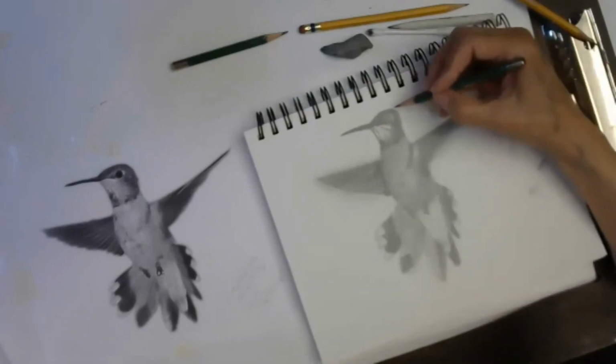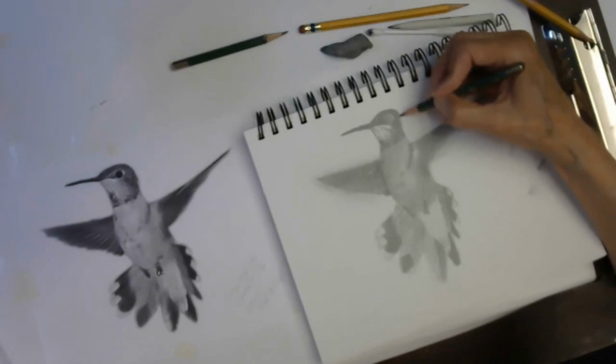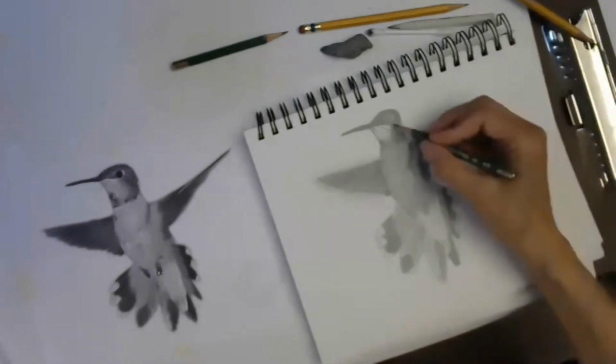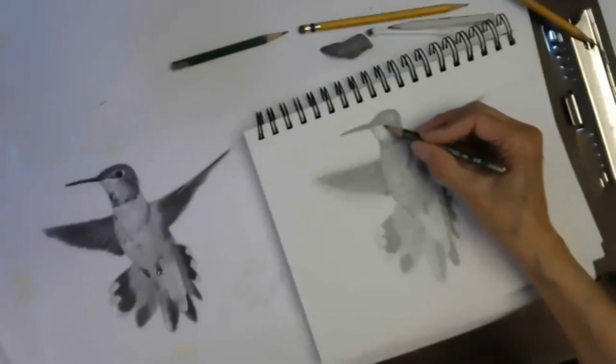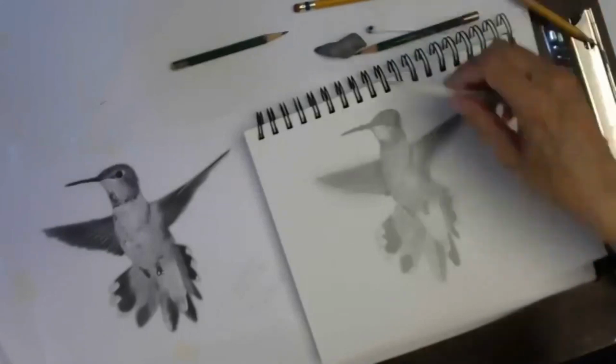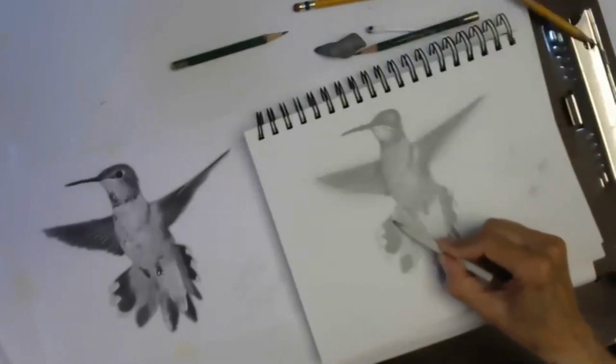If you don't have enough spots on the head and you really want to put those spots in, go ahead and do some more of that. So you can continue your blending down in here.